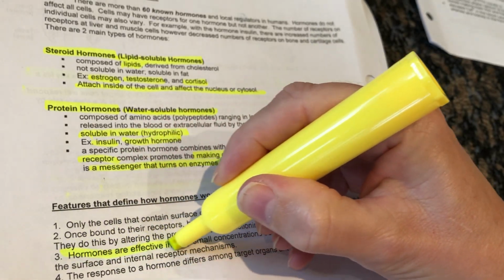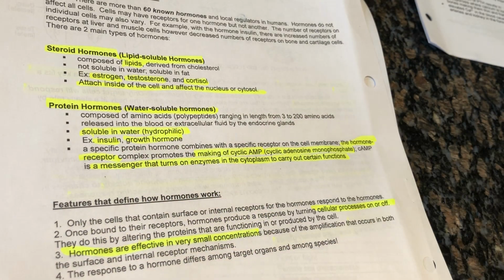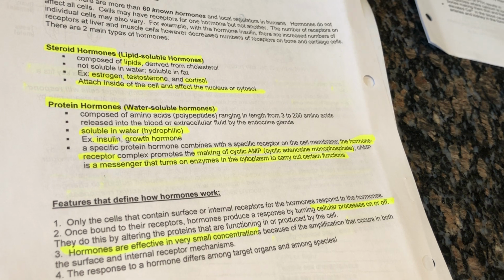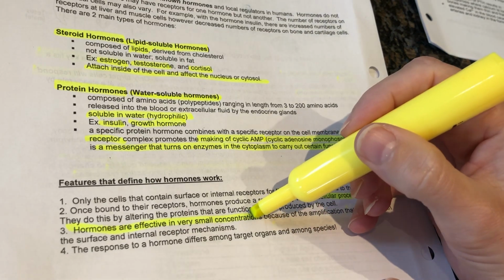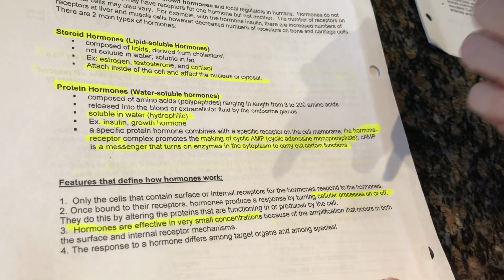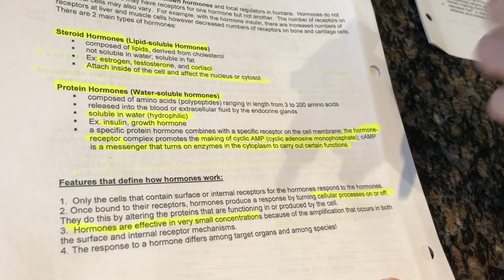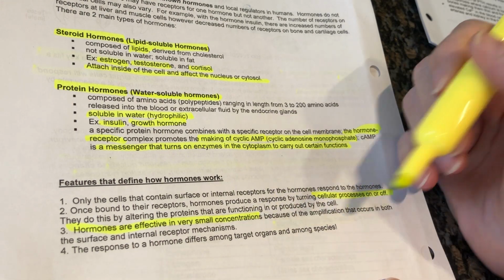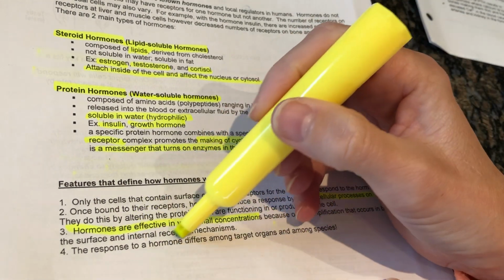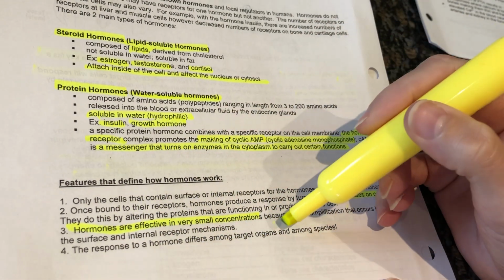You don't need a whole lot of them, because of the amplification that occurs in both the surface and the internal receptor mechanisms. So in other words, hormones are received, and then there's going to be a response, and the response is amplified. You don't need a high concentration of this. And the response to a hormone differs among target organs.